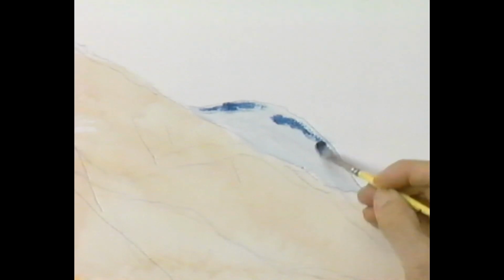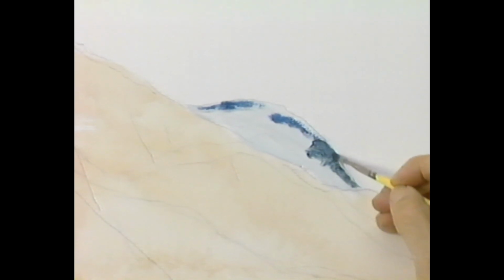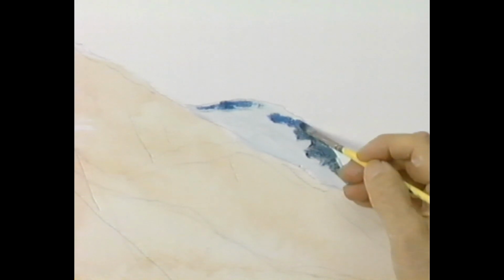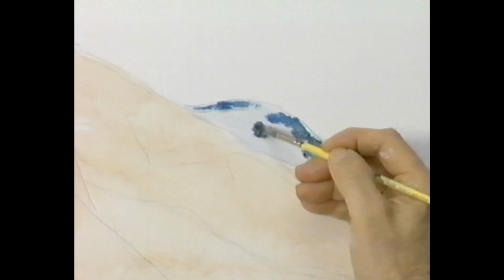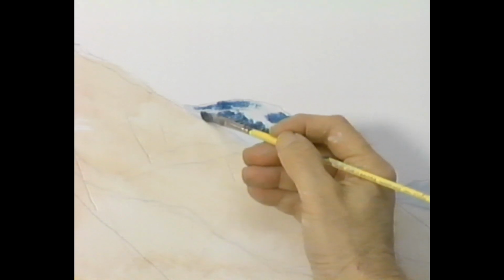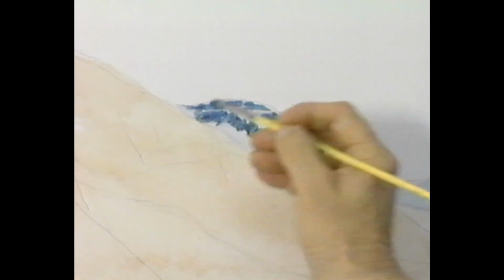It'll be mostly just shape and color, and these darker shadow areas represent crags and crevices and we're still not doing any real detailed things.